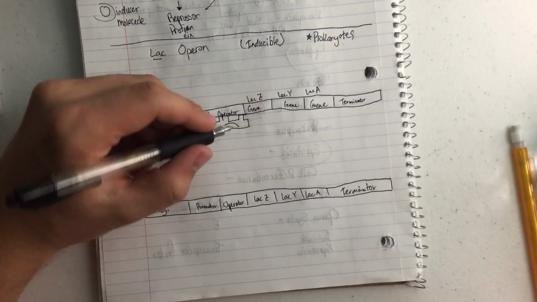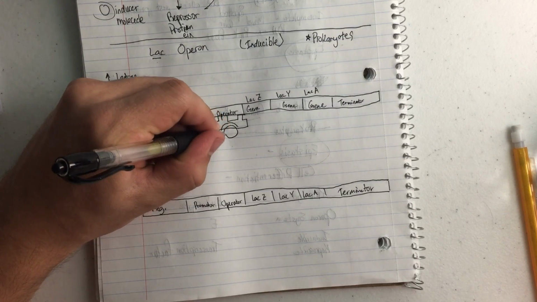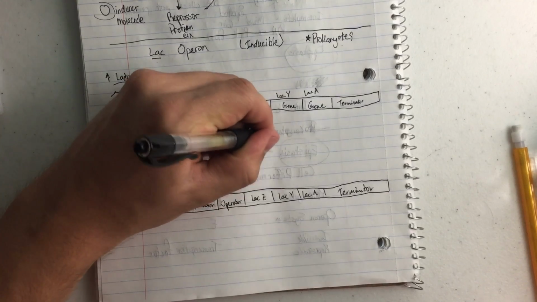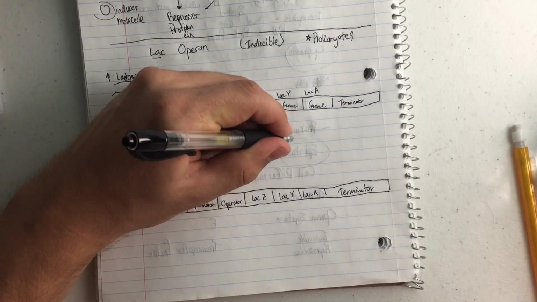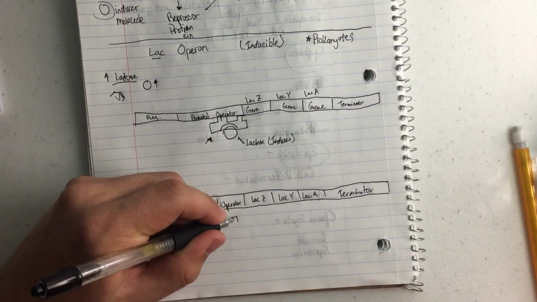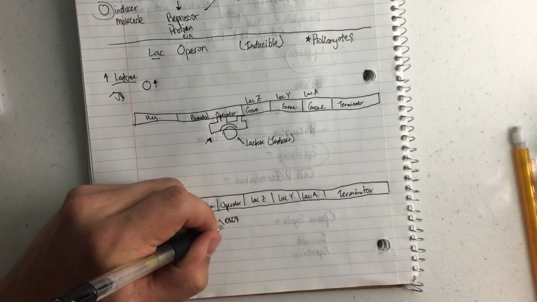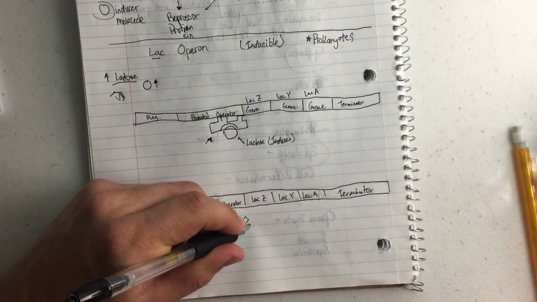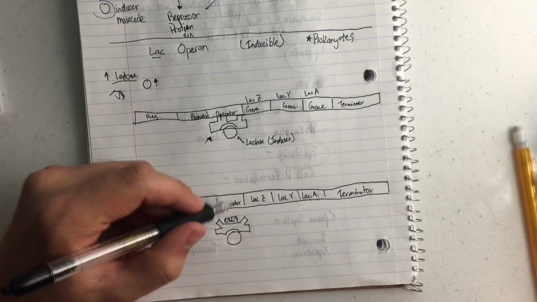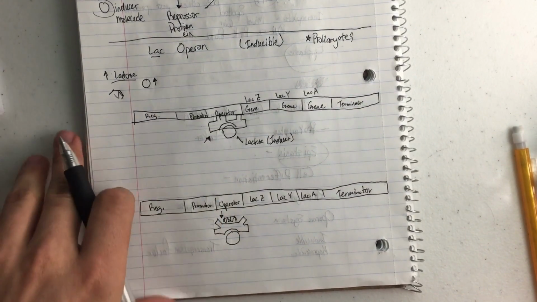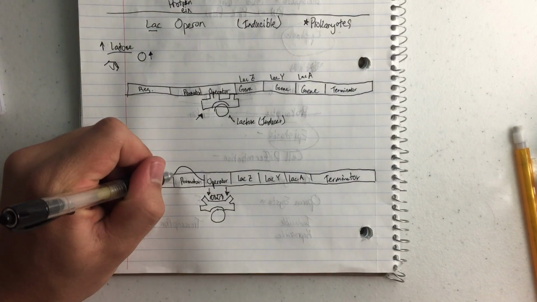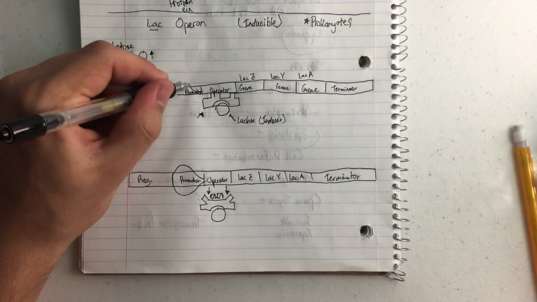And so what this lactose would do, the lactose is going to be that inducer molecule. So lactose, that is the inducer molecule. And what the inducer is going to do, as we know because of our knowledge on inducible operons, is cause that conformational change in our repressor protein. And so now we can see here that the repressor protein has fallen off, and we have our RNA polymerase bound on the promoter.